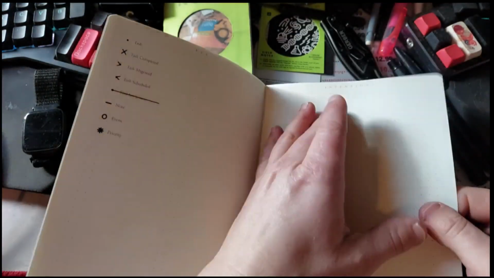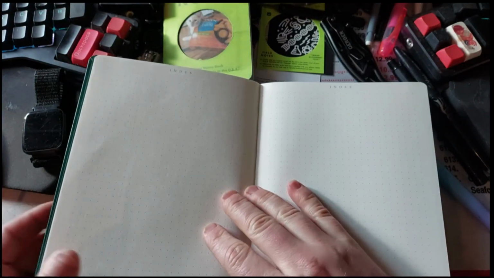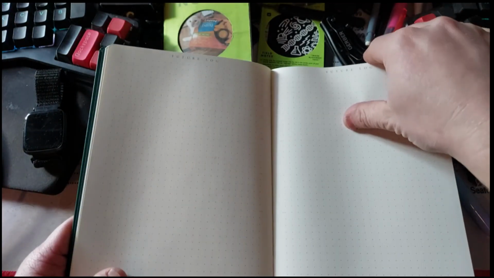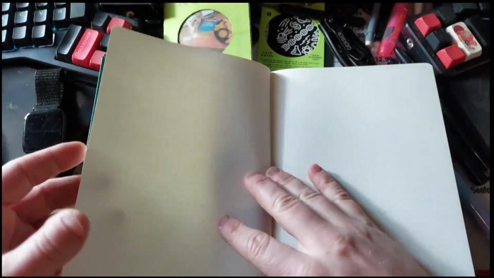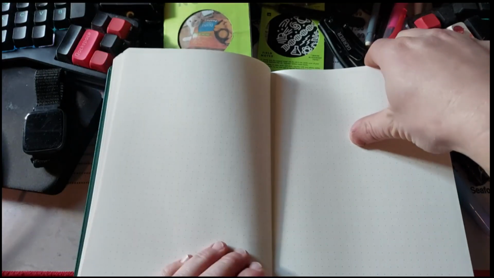You've got your key, your intentions, and these are elements that are going to be pretty standard with a normal bullet journal, or at least the officially licensed one. Then you've got your index, which goes for 2 spreads. Then you've got your future log that goes for 2 spreads. And then you start into your regular spreads, and it goes like that.